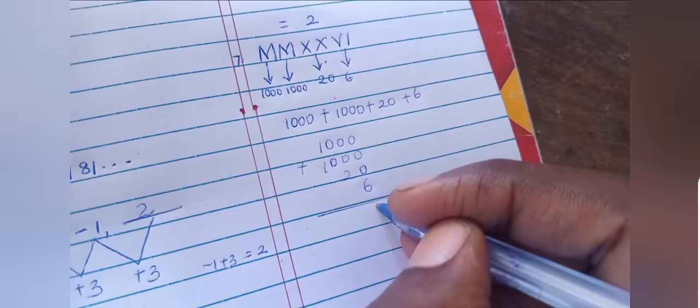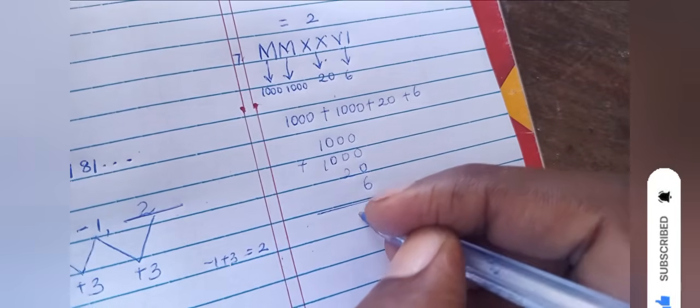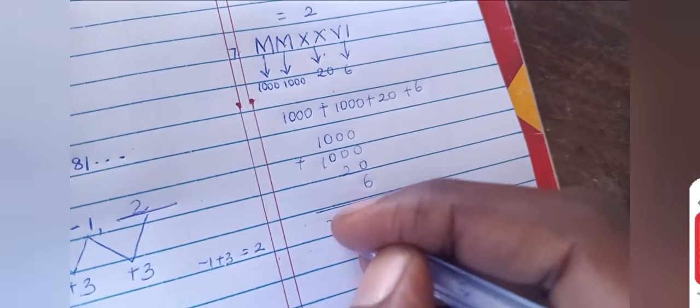0 plus 0 plus 6, it is 6. 0 plus 0 plus 2, it is 2. This is 0, this is 2. So the answer is 2026.